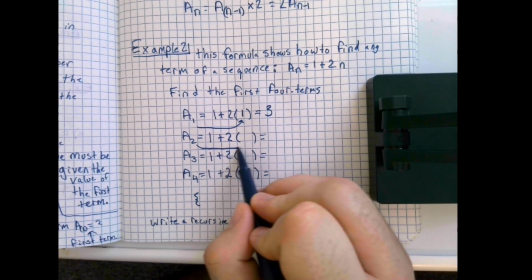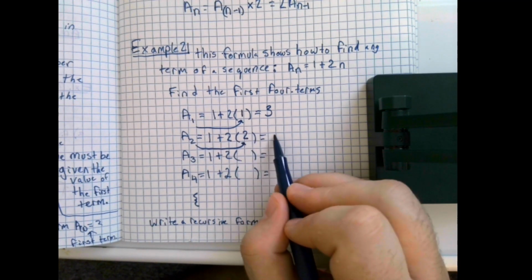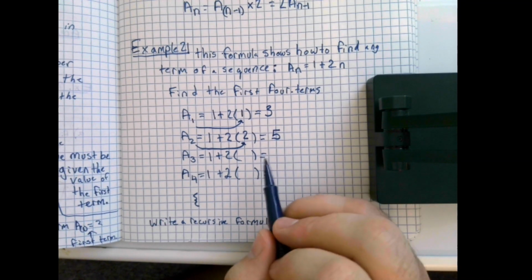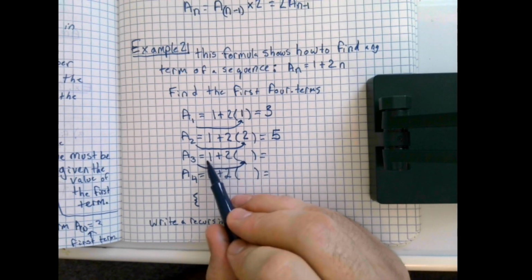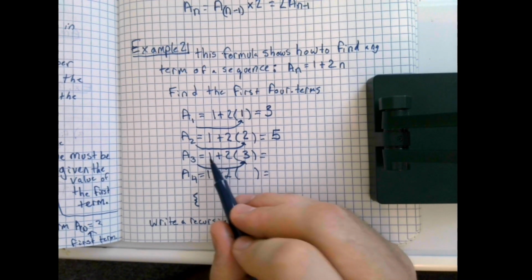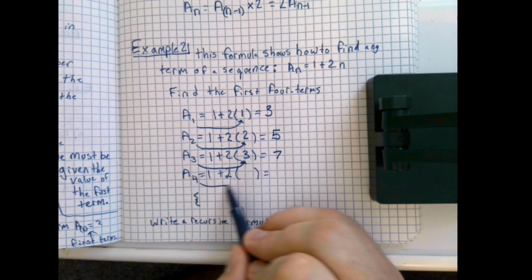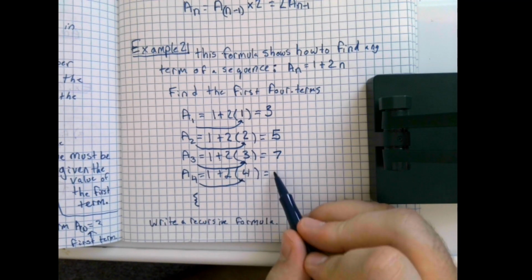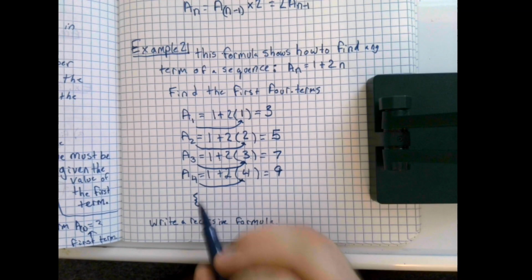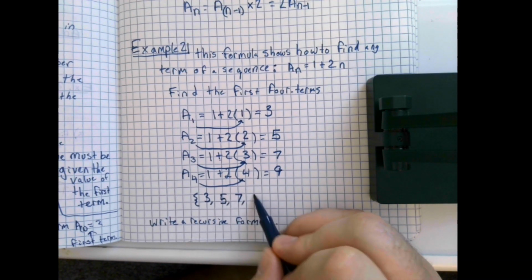We're going to substitute the subscript. We're going to have 1 plus 2 times 2, which is 5. We're going to substitute the subscript again, 1 plus 2 times 3, 6 plus 1 is 7. And substitute the subscript. We're going to get a 4 here. 1 plus 2 times 4 is 9. So this is 3, 5, 7, and 9.